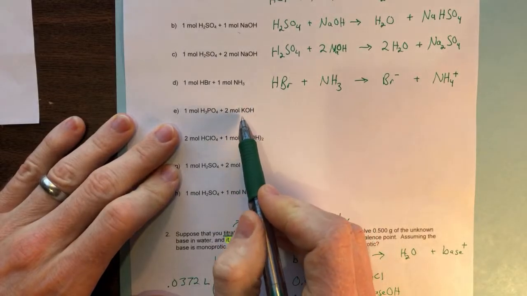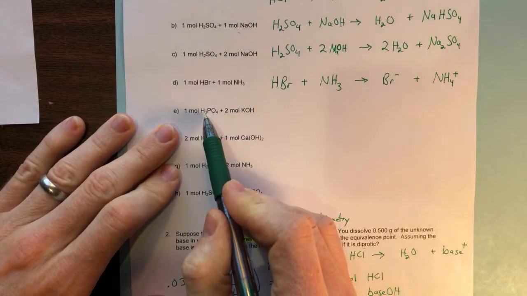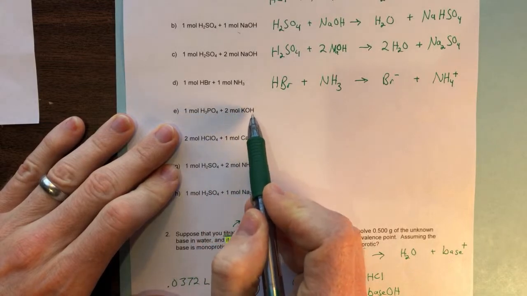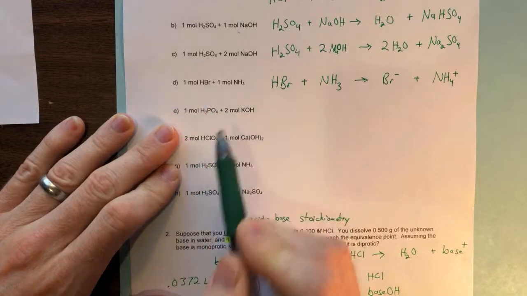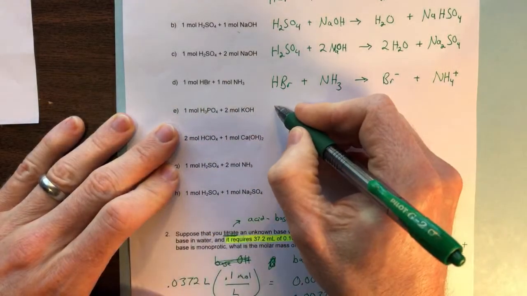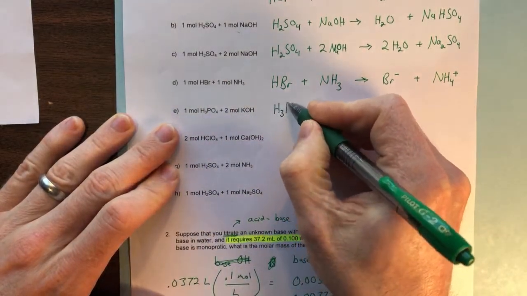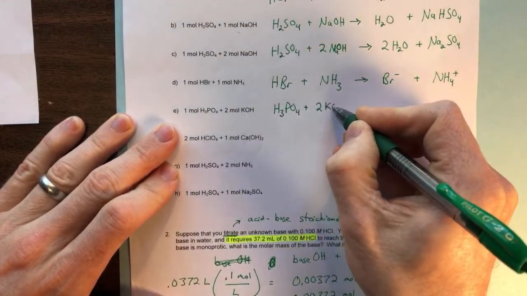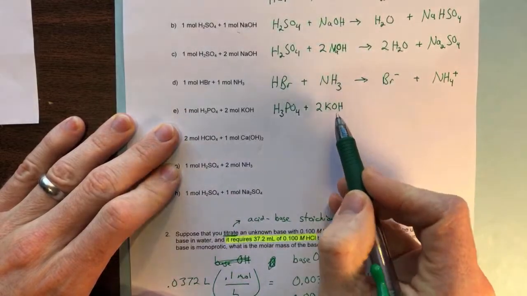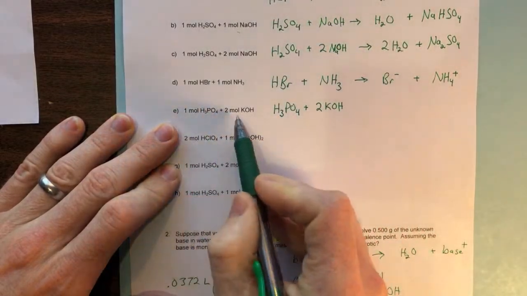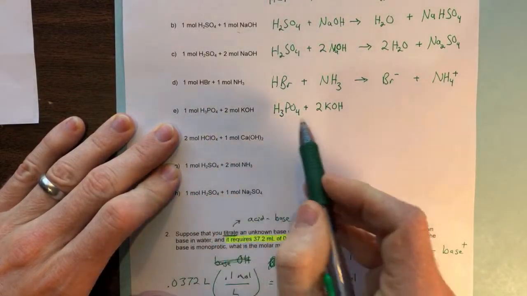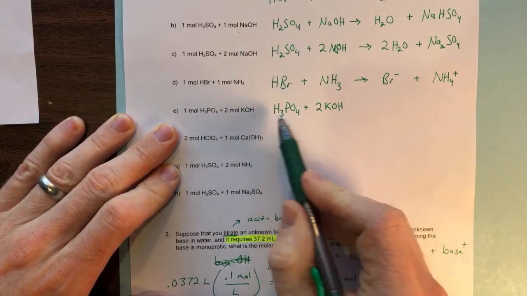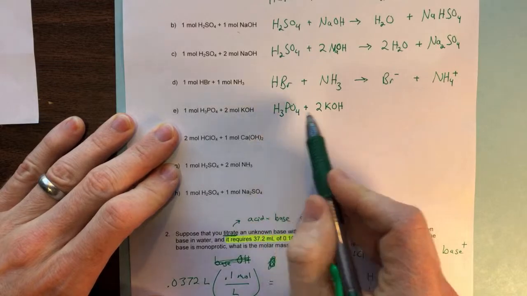So we're going to neutralize not one but two of those H's because we have 2 moles of our base. So we have a 1-to-2 ratio, and so we're going to write our H3PO4 plus 2 KOH. We notice that the mole ratio here tells us what these numbers for balancing are, so we don't even need to worry about it. We already know it's a 1-to-2 ratio.